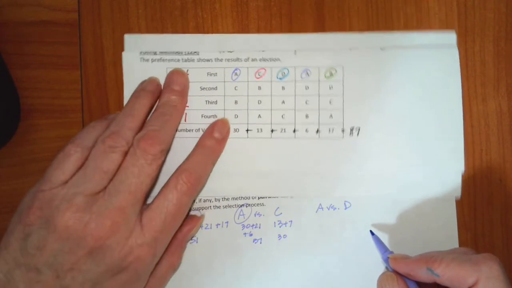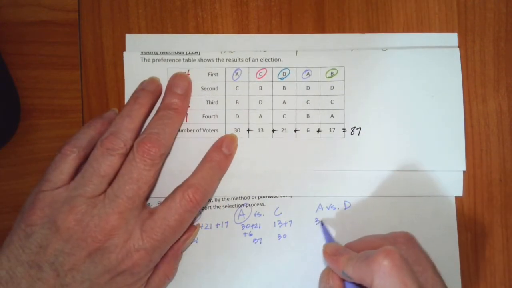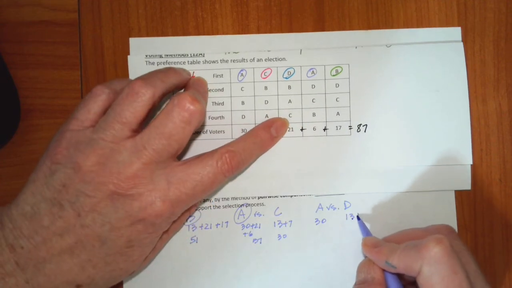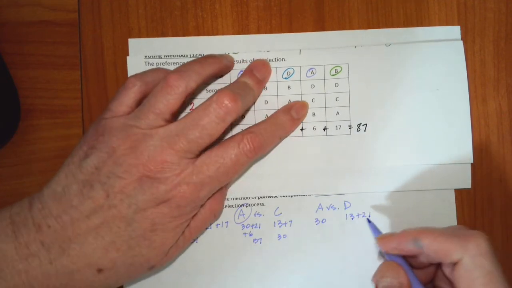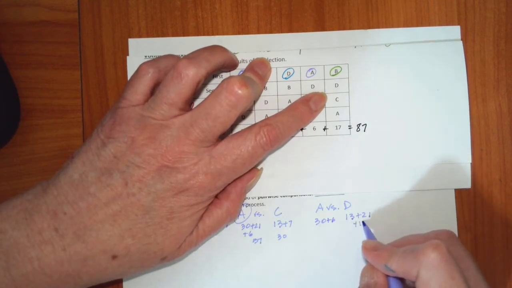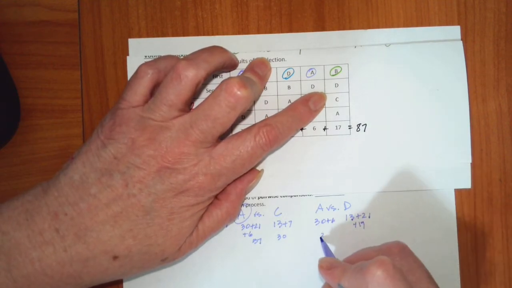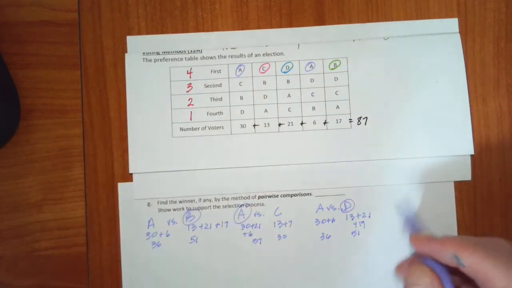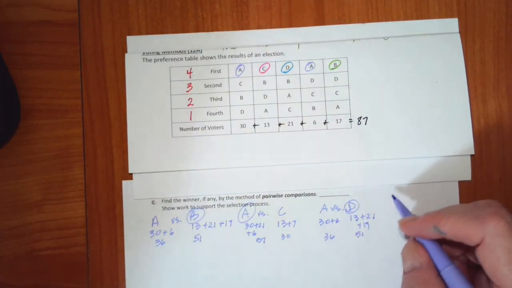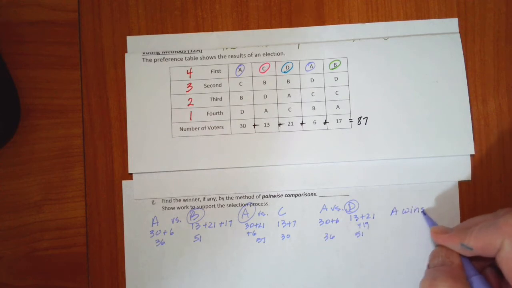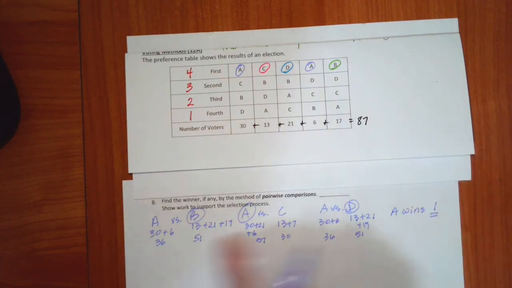A versus D. A gets 30. D gets 13. D gets 21. A gets 6. And D gets 17. So we have 36 and we have 51 and D wins. Okay. So for just A, A wins 1 out of the 3 contests.